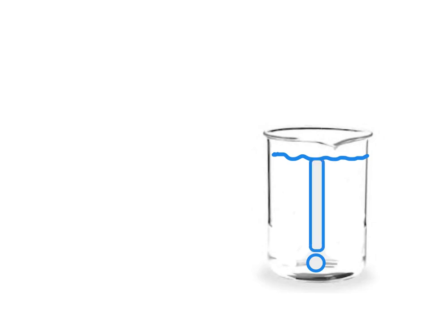Let's imagine a point in a beaker of water deep down near the bottom. If we analyze that point in the water, we could say that there's a whole column of water sitting on top of that point.